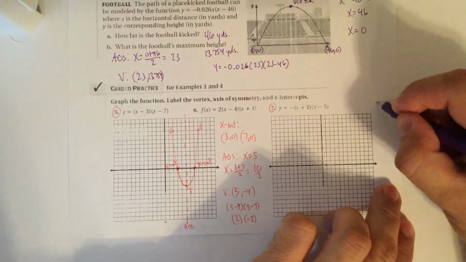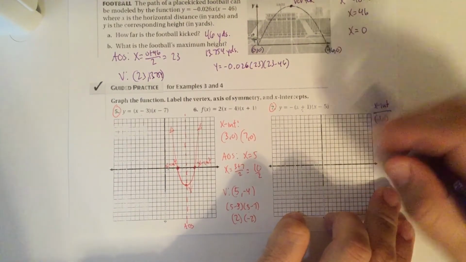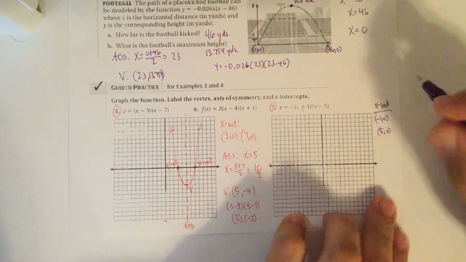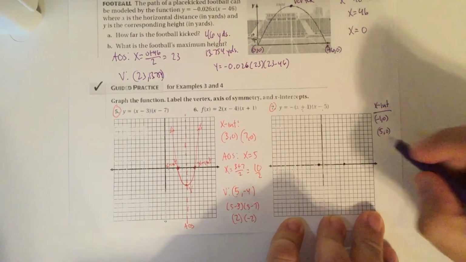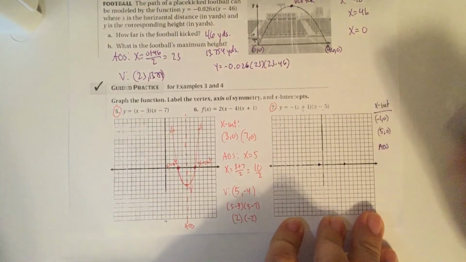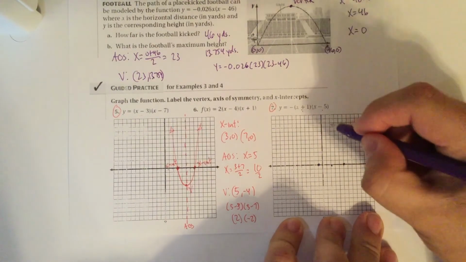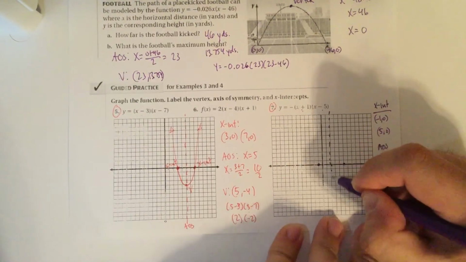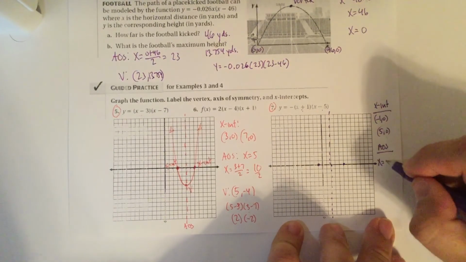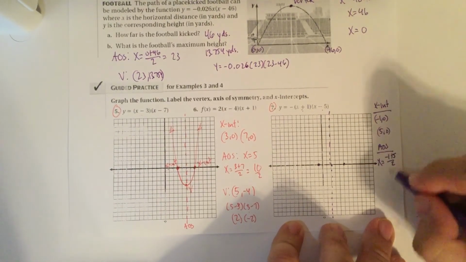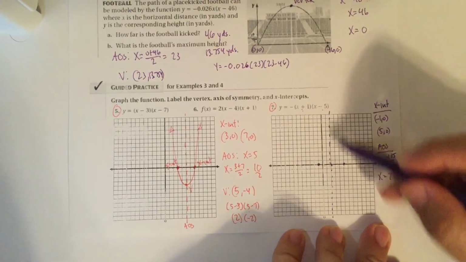First off, x-intercepts. The opposite of that is negative 1, 0, and the opposite of that is 5, 0. So negative 1, 0, 1, 2, 3, 4, 5, 0. For the axis of symmetry, I can tell it's probably going to be right here, but I'm going to do it algebraically to make sure I'm right. x equals negative 1 plus 5 divided by 2, which is 4 divided by 2, which is 2, and you can see it is x equals 2.